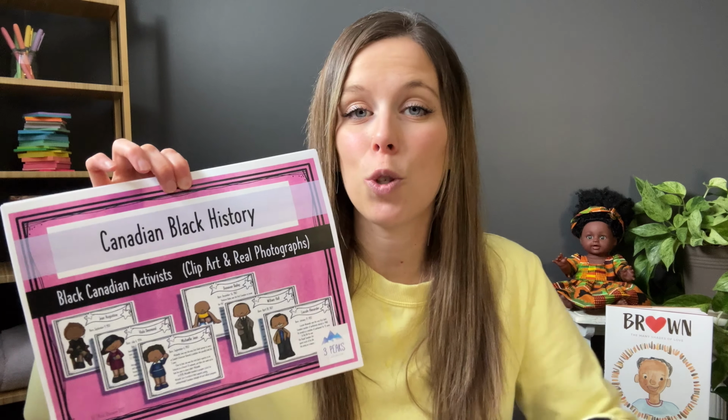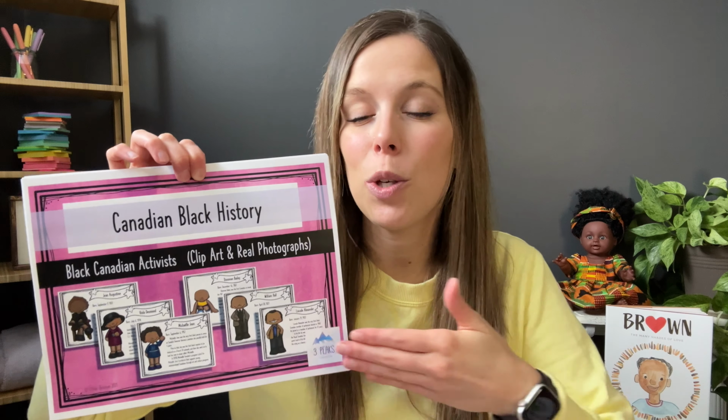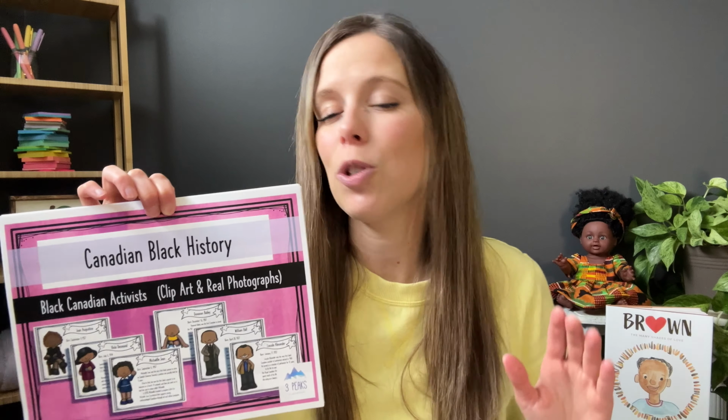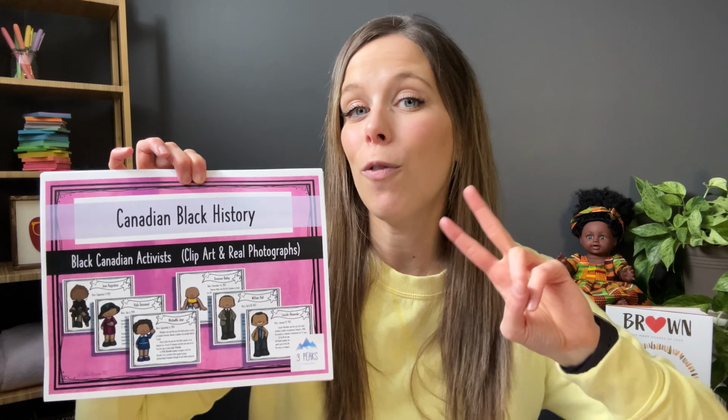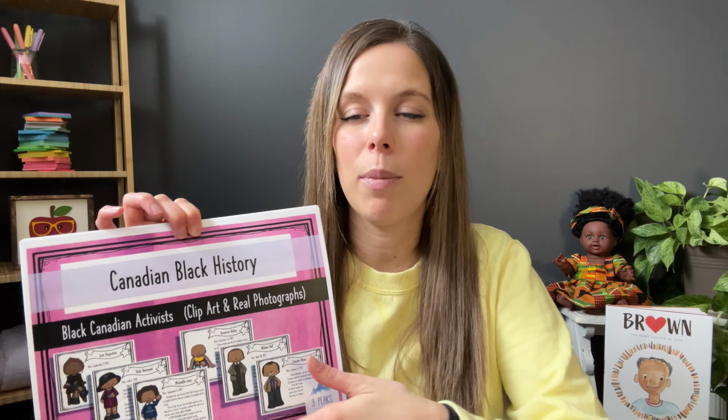All right, the first resource I want to share with you are my Canadian Black History Month posters. These are posters that you can print off and put around your classroom, or you can use them in a jigsaw activity where one student has to become an expert on a notable figure. But I have 2 versions of these posters. You get both of them in the resource.